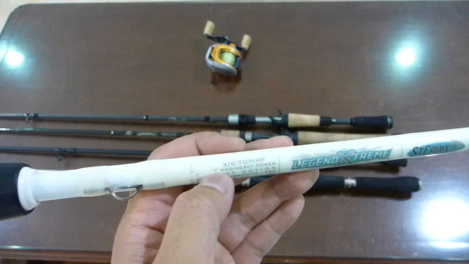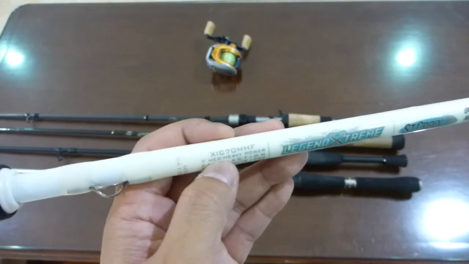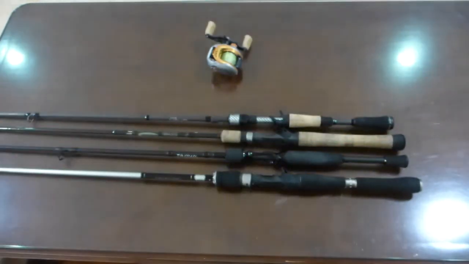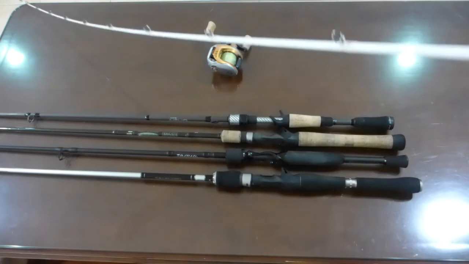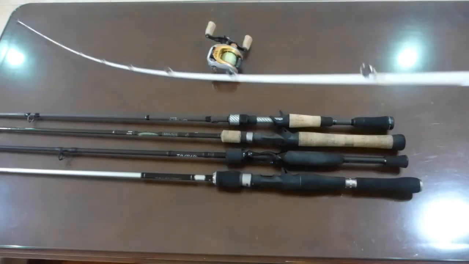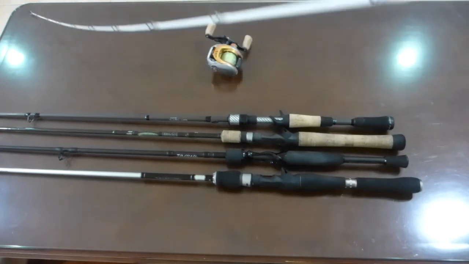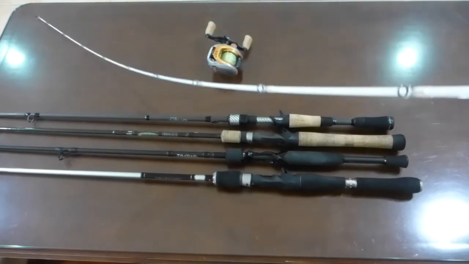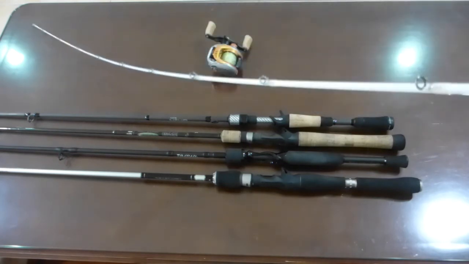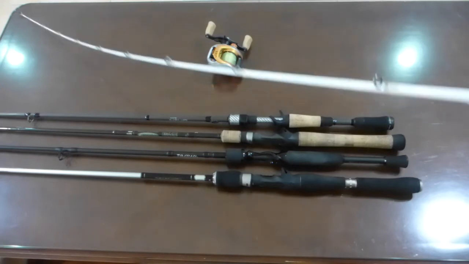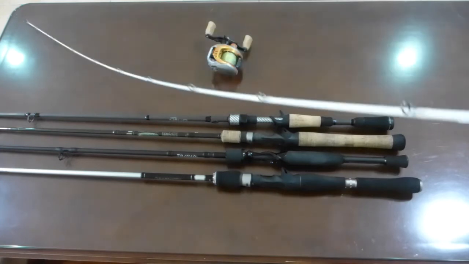So the 7 foot, and then they've got more information here. It says 7 foot medium heavy power. What that means is it's 7 foot long, medium heavy power. Let's talk about the power. Power means how much force it takes to bend the rod. A more powerful rod means that the more you do this, there's less chance of bending. It's not going to bend as much. If it's got a softer power, it's not going to be a medium power, it's going to be a softer one. If it's a heavy power, it's going to have less bend and take more force to bend that rod.